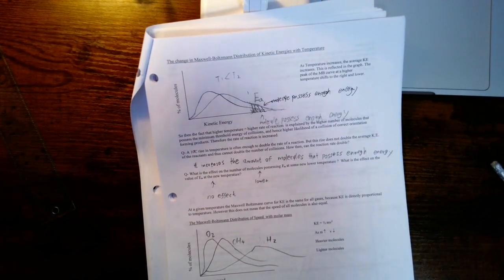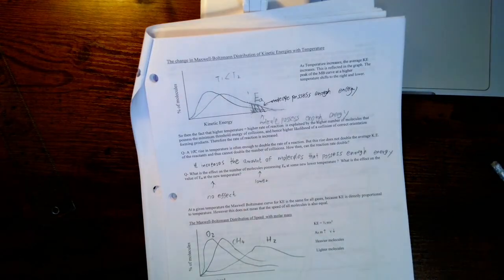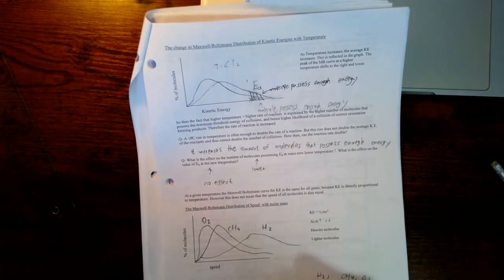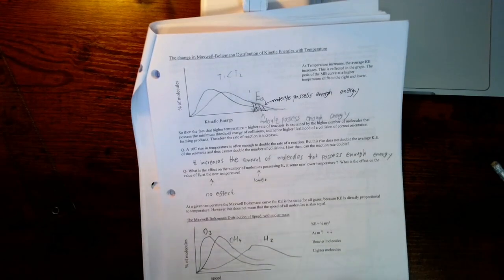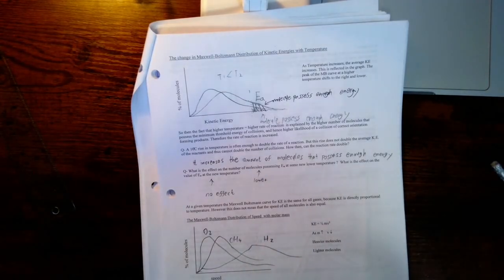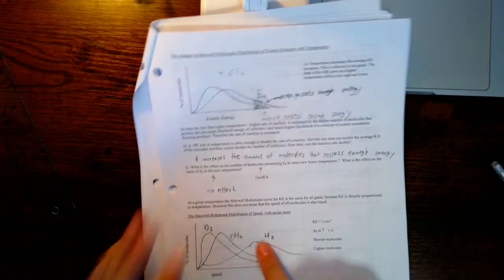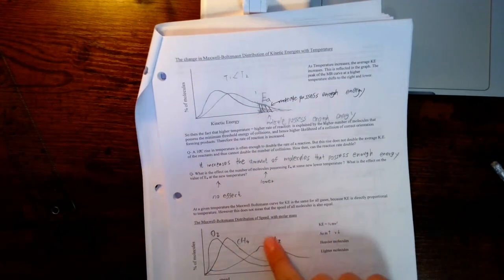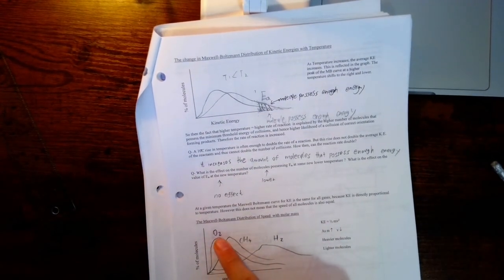And yeah, so one thing to keep in mind is that some of the molecules are heavier and some are lighter, and the temperature guarantees that they have the same energy, but we know that heavier molecules are going to be harder to move and lighter ones are easier to move. Therefore, the lighter ones move faster and the heavier ones move slower. Like H2 is very light and O2 is very heavy, so H2 should be on the right and O2 should be on the left.